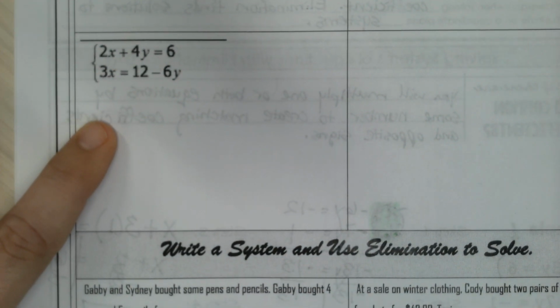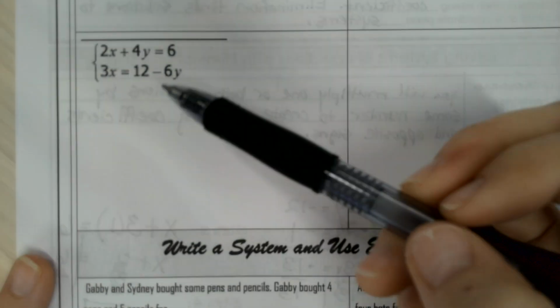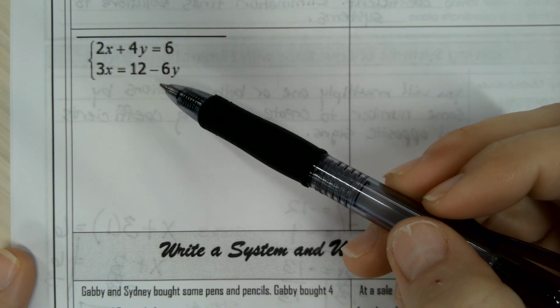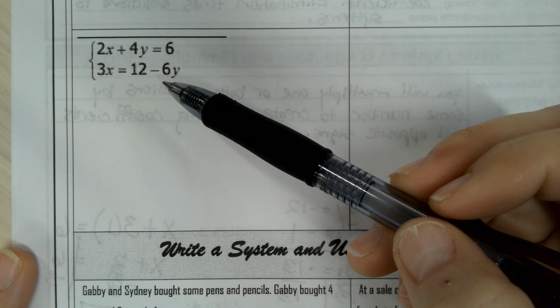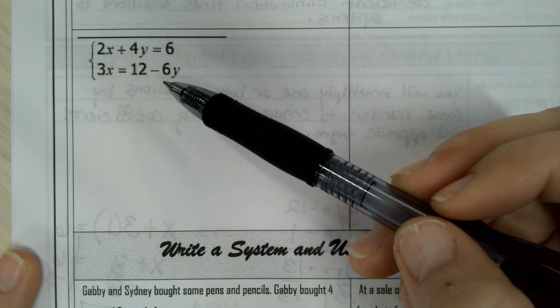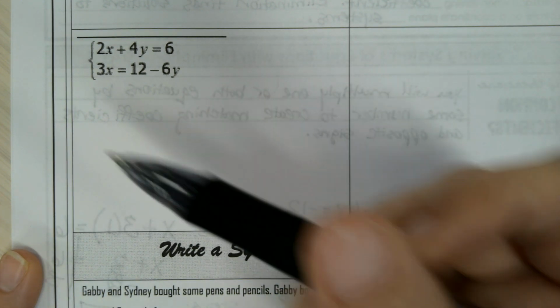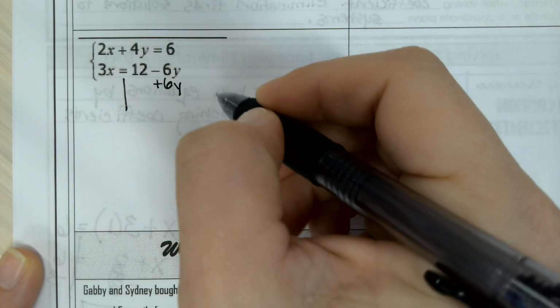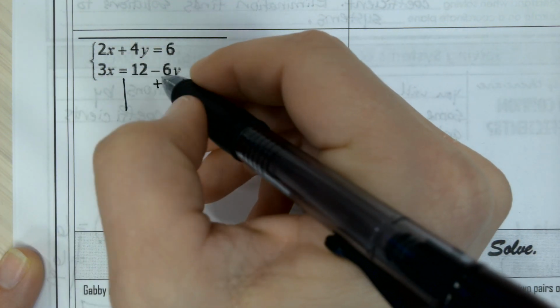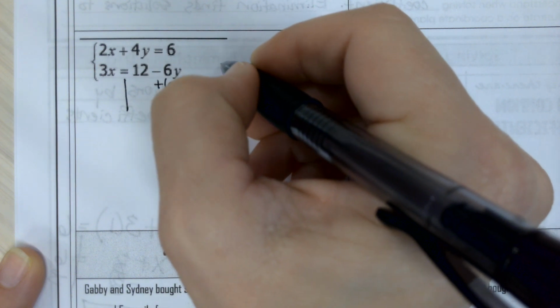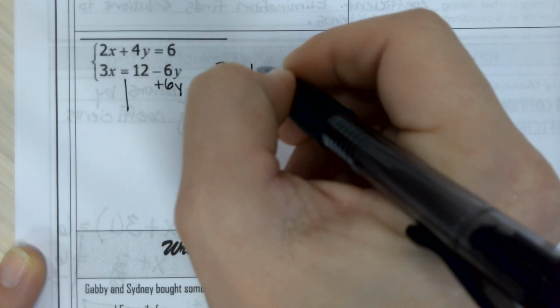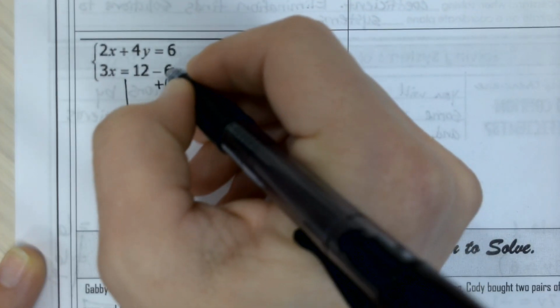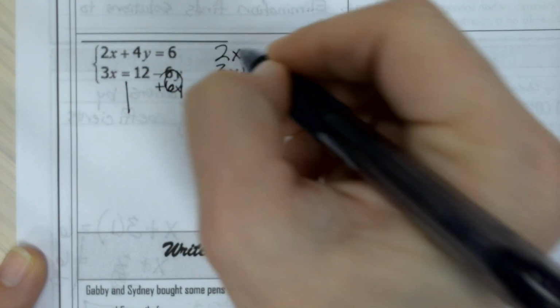Okay, let's skip this one, go to this one here. Okay, first of all, these are not lined up. So we're going to line them up first. Then we're going to start looking at which variable we want to eliminate. So I am going to add the 6y over to rewrite this in standard form. So if I add 6y, that's a plus 6y. So this one is rewritten as 3x plus 6y equals 12. Okay? And then I'm going to line up my first equation above it.